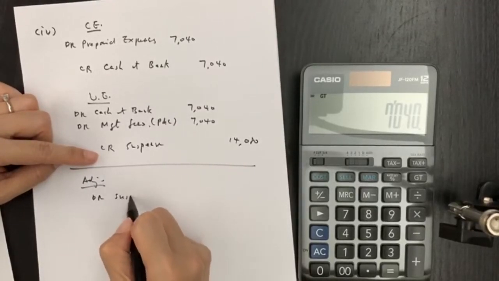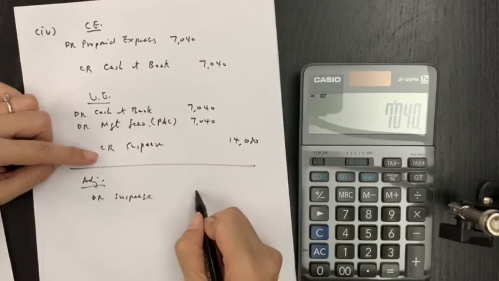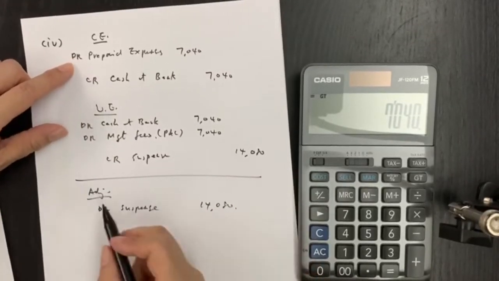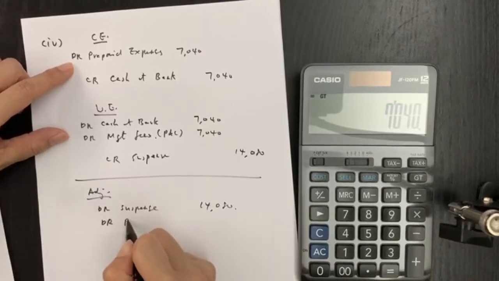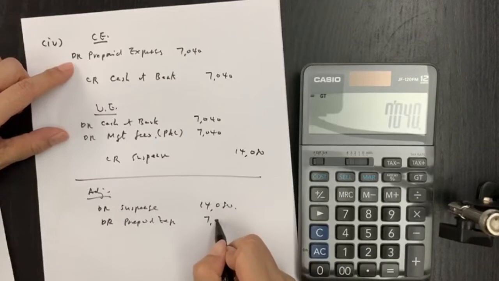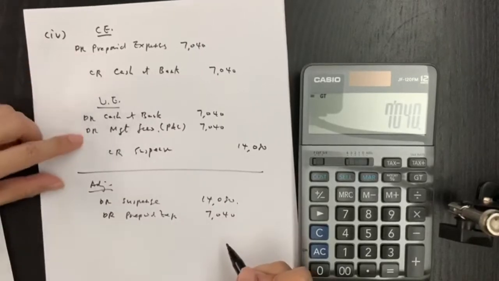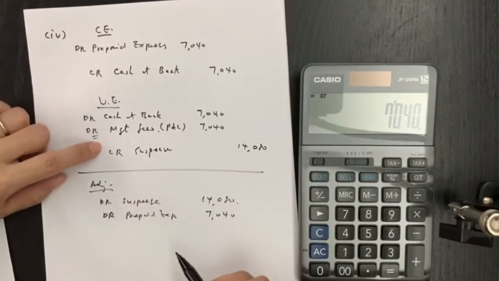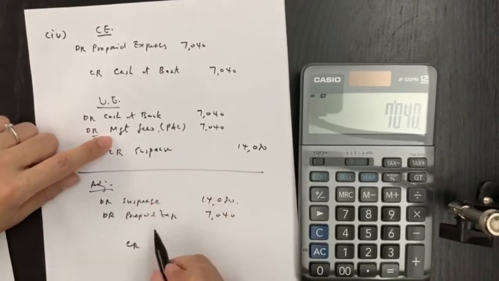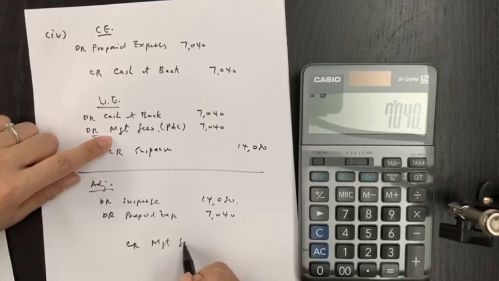Go to the opposite side, so debit suspense by the total amount. And then we need to add prepaid expense by 7,040. And what else do I have to cancel? I need to cancel management fees, because it shouldn't be an expense in this year, so 7,040.